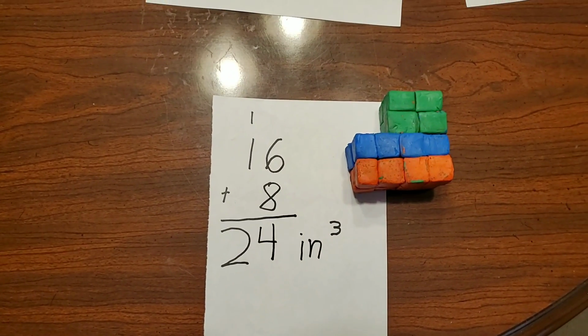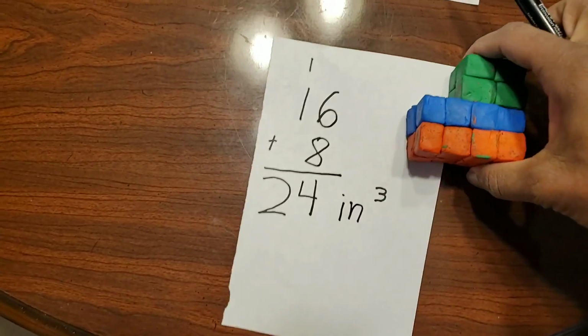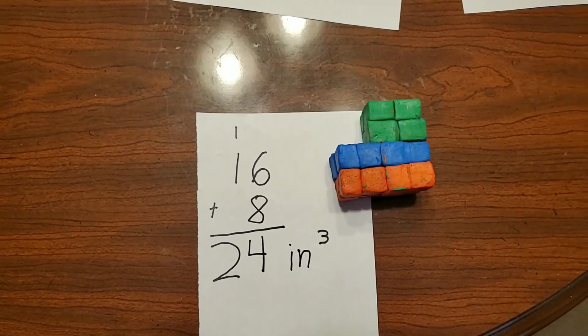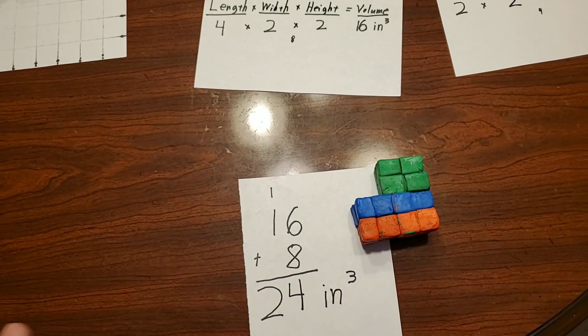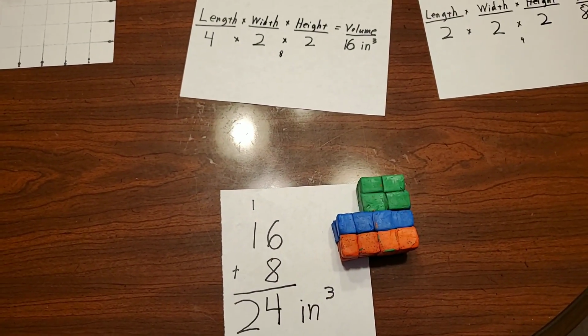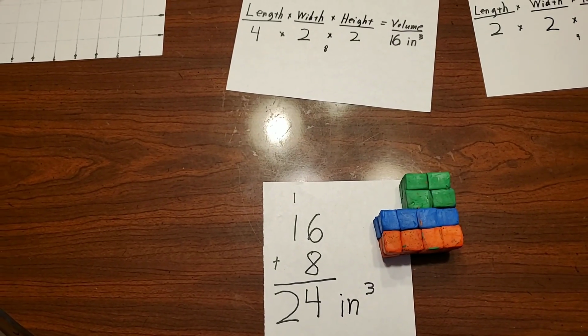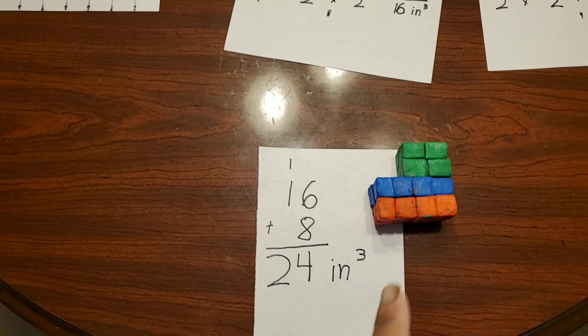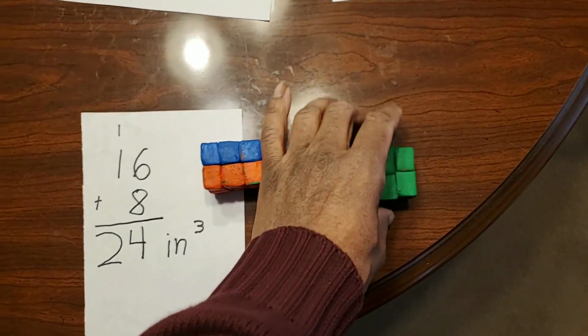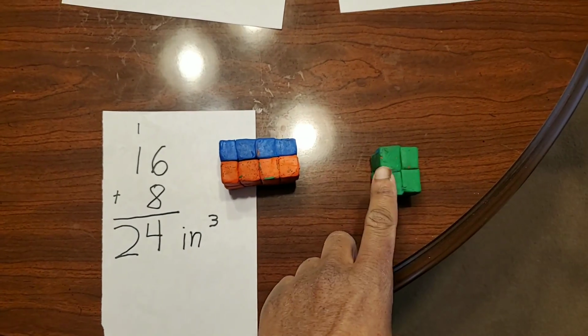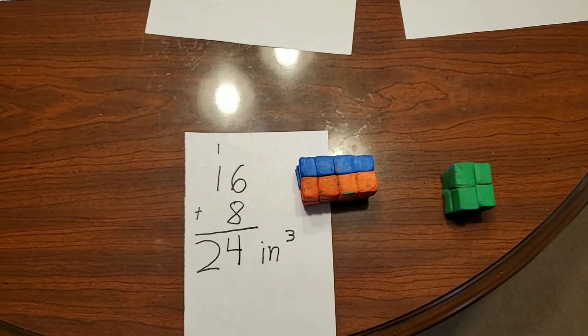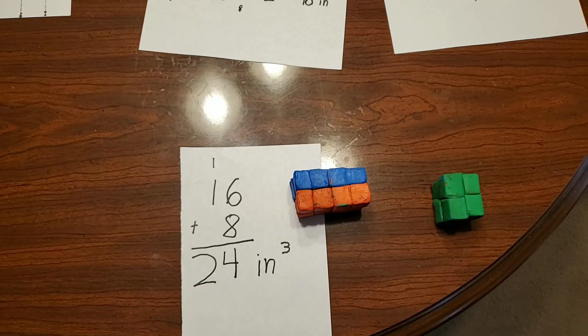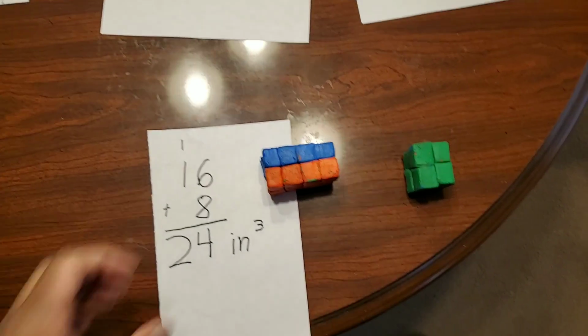So that is how we find the volume of an irregular object. We take an irregular object that looks similar to this. We're going to look for the rectangular prisms. We're going to split those rectangular prisms apart, find the volume of both rectangular prisms and add them together to get the total volume of that irregular object.